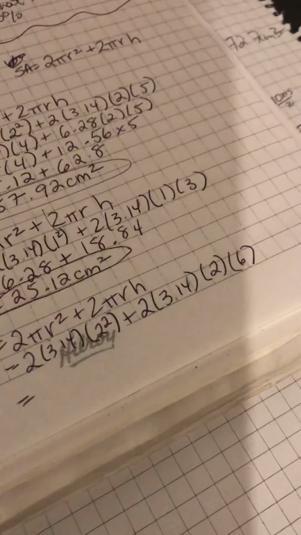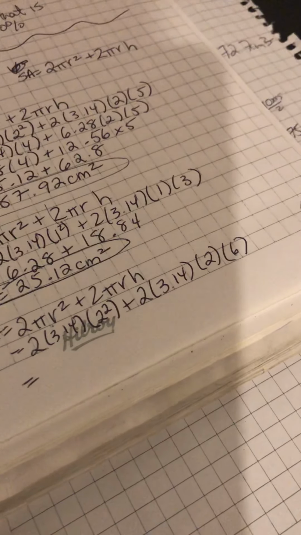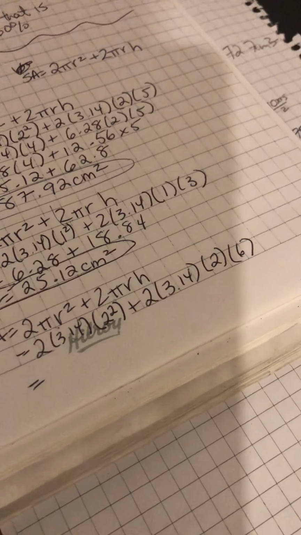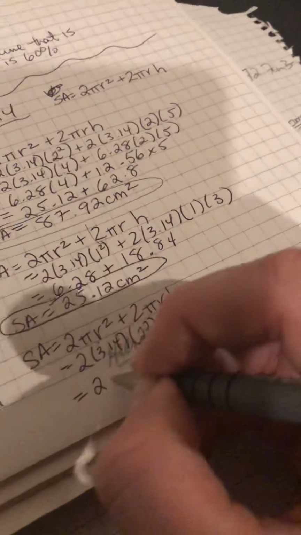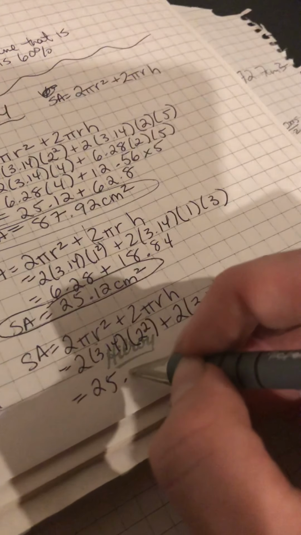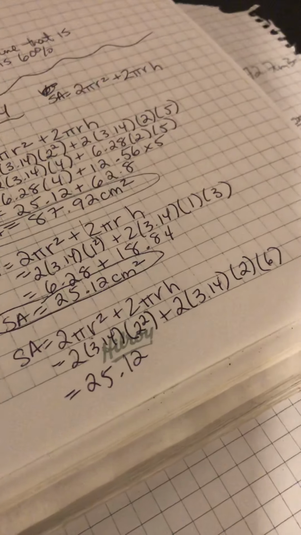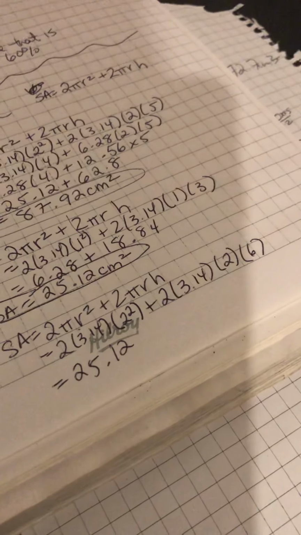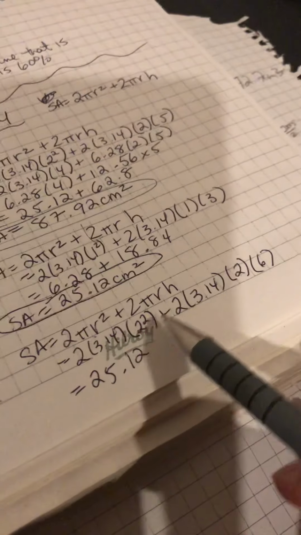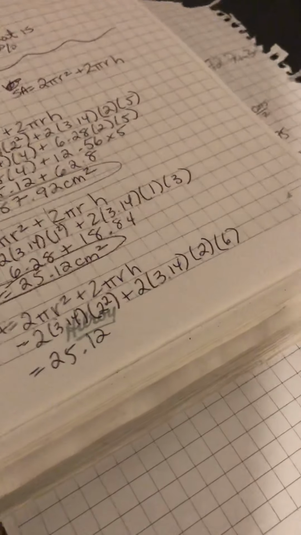Just plugging all that in. So let's multiply this one. We go 2 squared is 4. So we're going to have 4 times 2 times 3.14. And we get 25.12. Okay, now we're multiplying the next section here, 2 times 3.14 times 2 times 6.